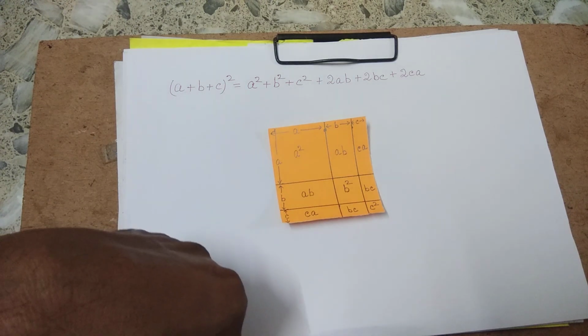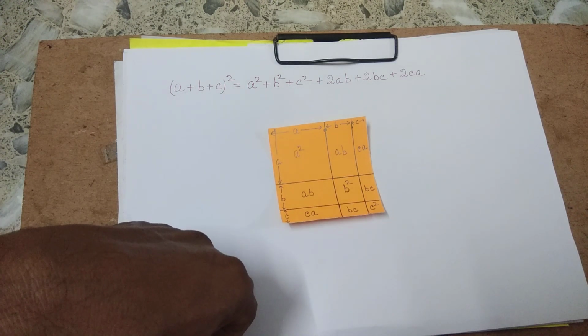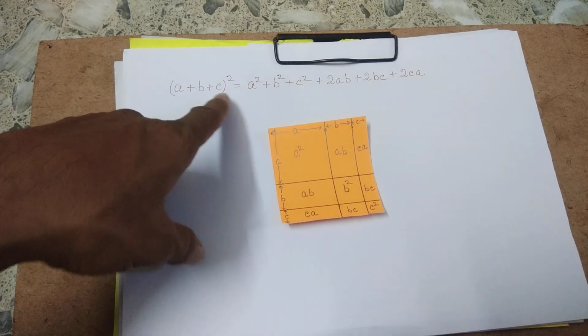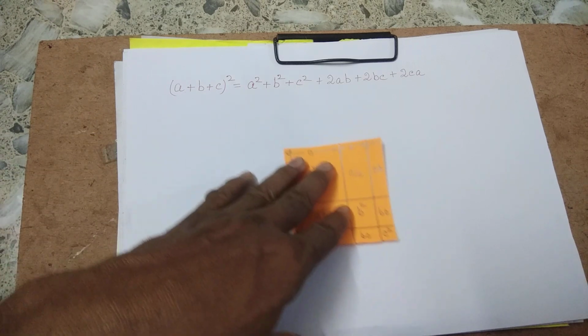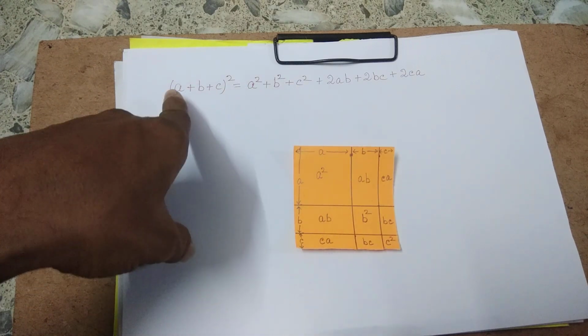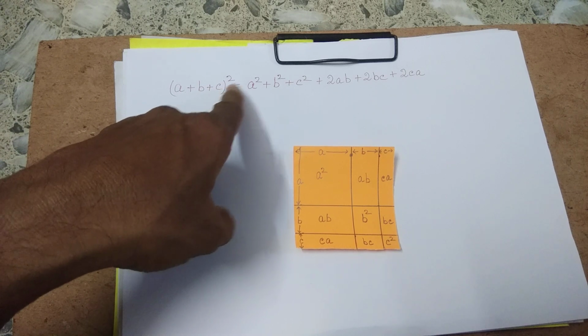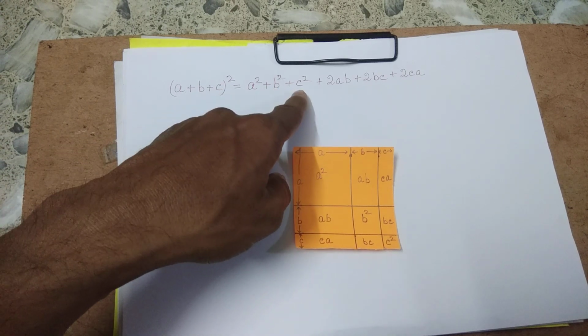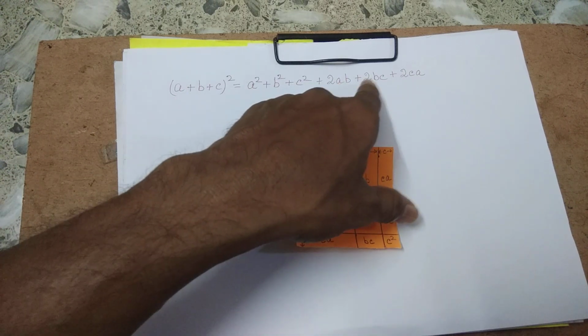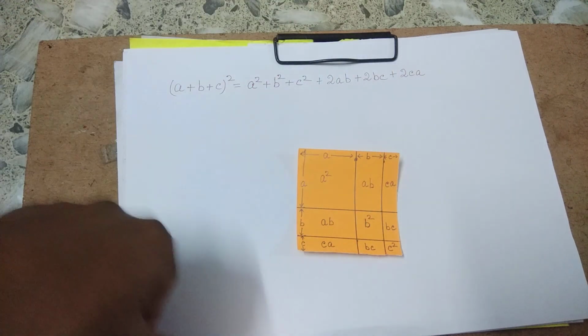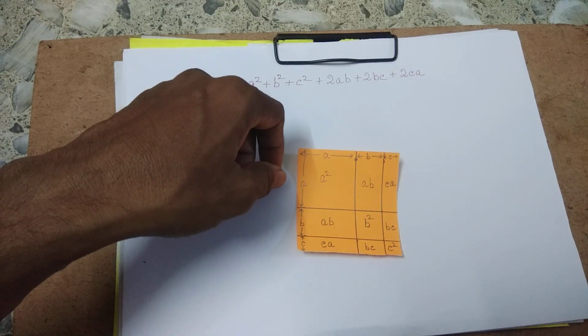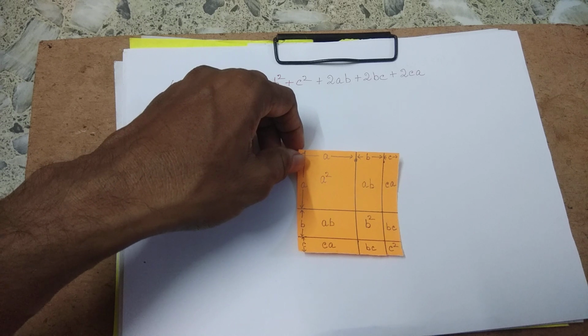Dear friends, today I will show you the geometrical interpretation of (a plus b plus c) whole square. First we have written the identity that (a plus b plus c) whole square equals a square plus b square plus c square plus 2ab plus 2bc plus 2ca. We will interpret it with the help of a paper cutting.